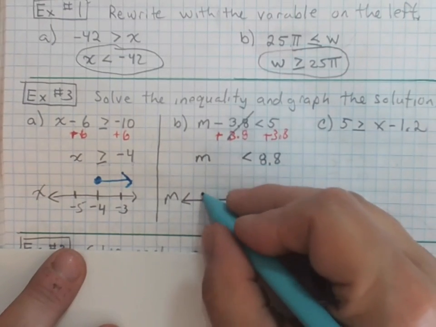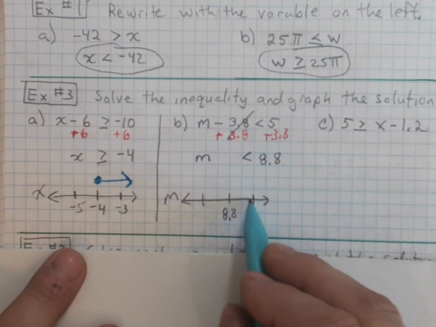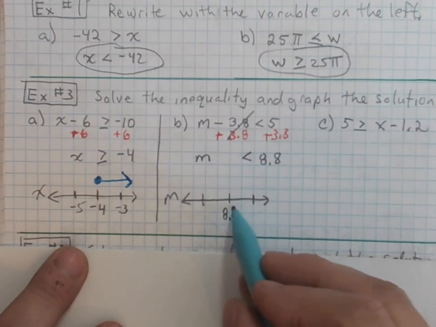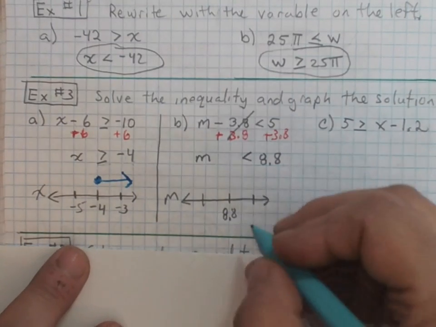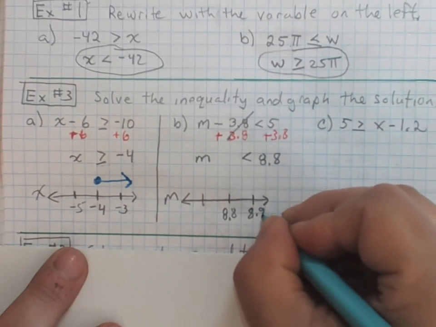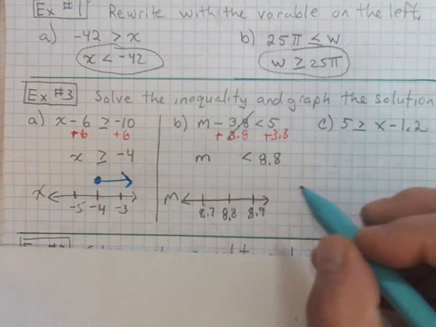And I do tend to skip lines when I'm doing these because when you're doing number lines, if they're too close together, the numbers down here look mushed. So that's why I'm giving it a little spacing. What's greater than 8.8? How about 8.9? And less than 8.8 is 8.7. All right, well, which one do I want?